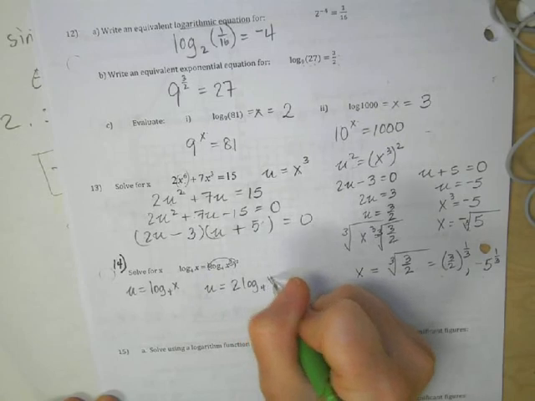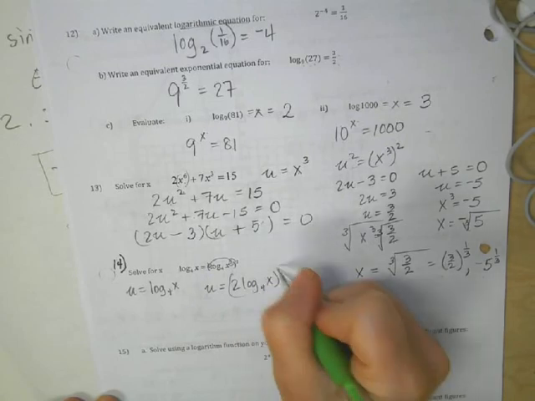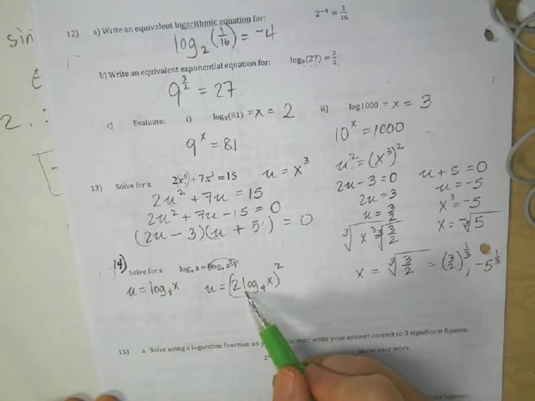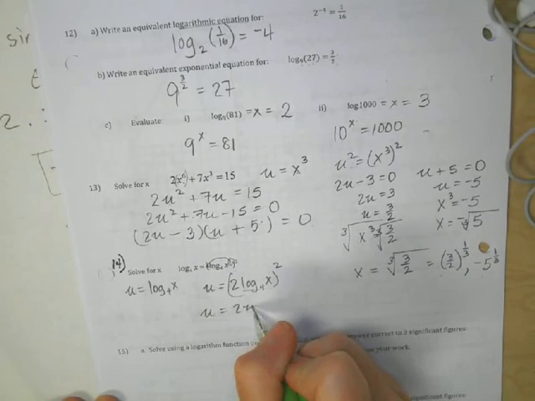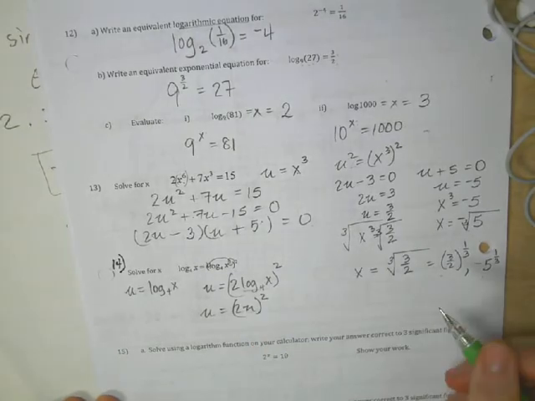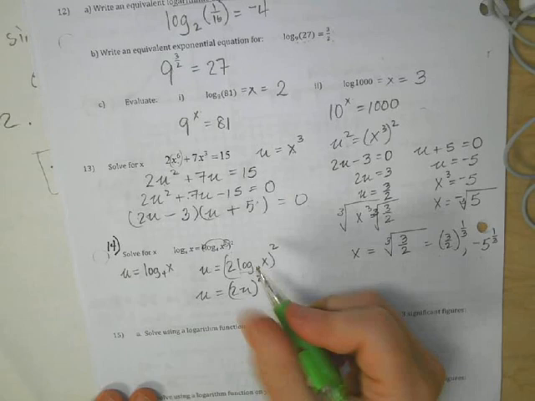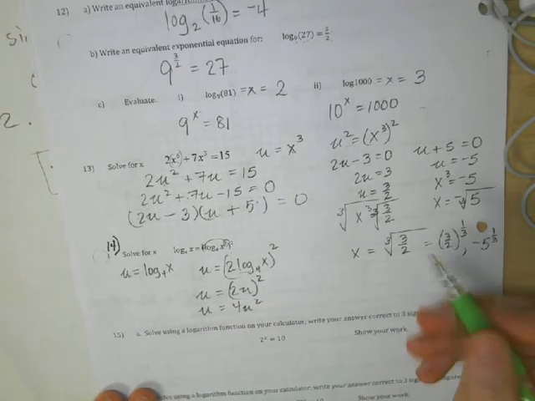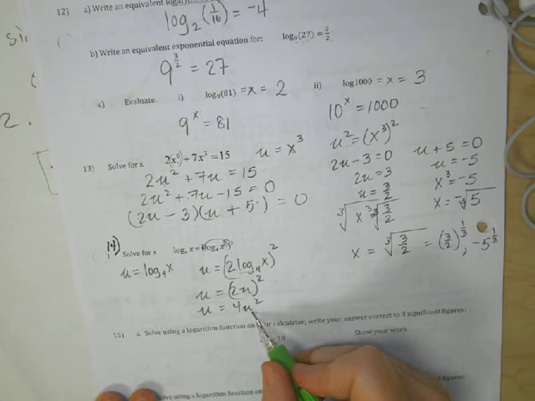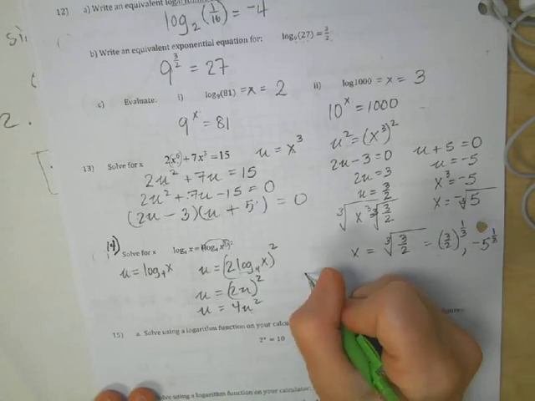I'm going to use my power rule. I'm going to bring my 2 down front: 2 times log base 4 of x, the whole thing squared. So log base 4 of x, I'm going to change that also to u, so I get u is equal to 2u, the whole thing squared. And if I square that, I get 4u squared is equal to u.